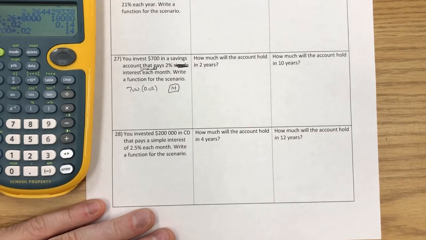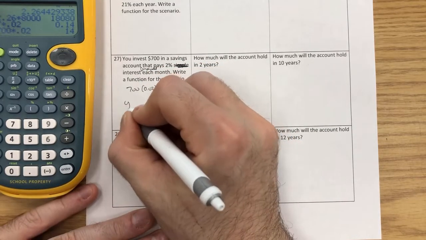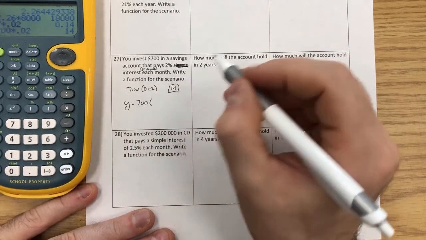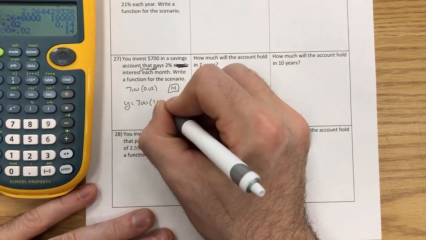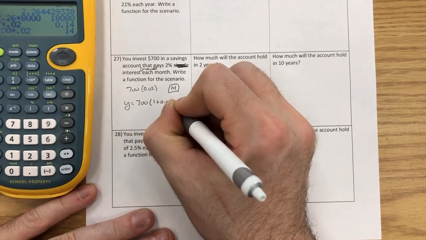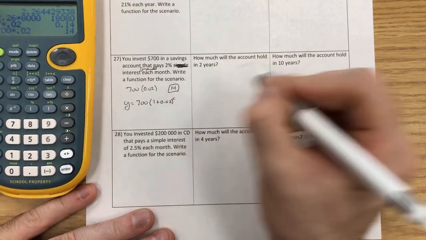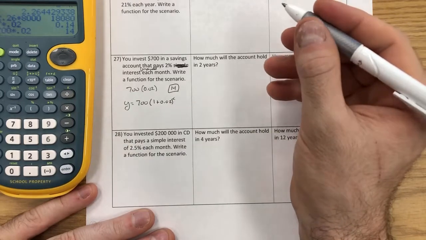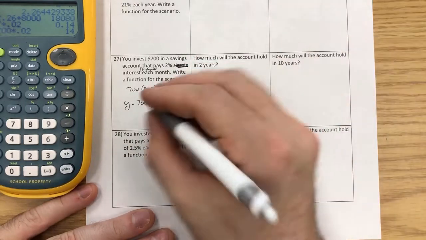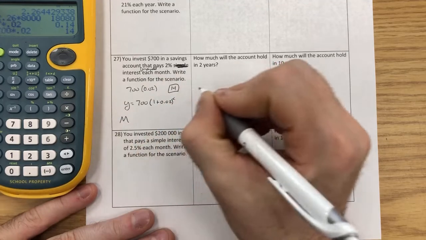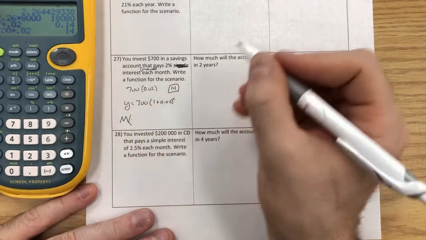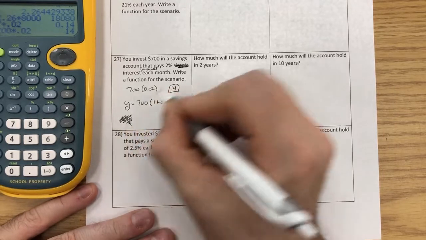So here I'm going to say we have $700 and I increase at a rate of 0.02, so my 2%, raised to the x power. If I want to turn that into a function, let's say my money, we're going to use an m for that. My money is a function of the number, money is a horrible letter.